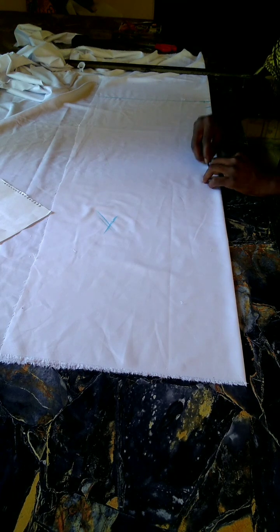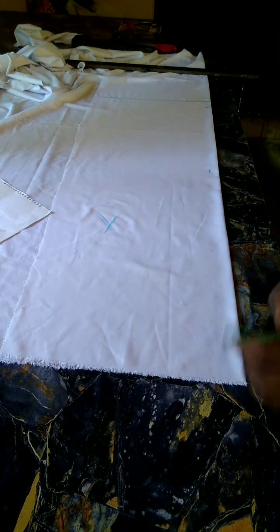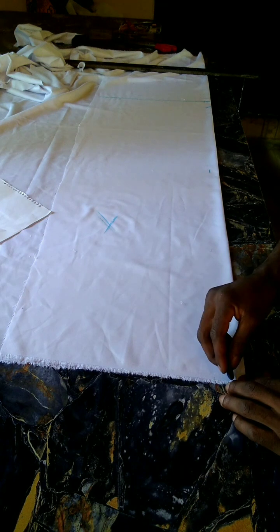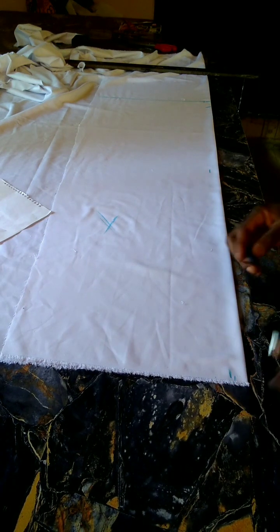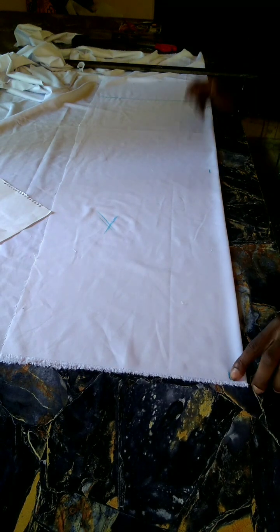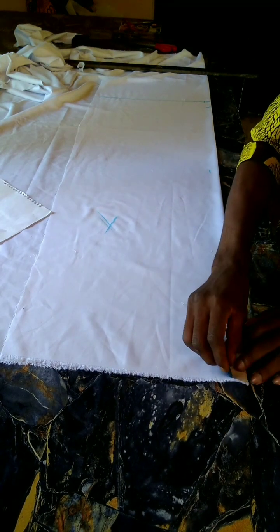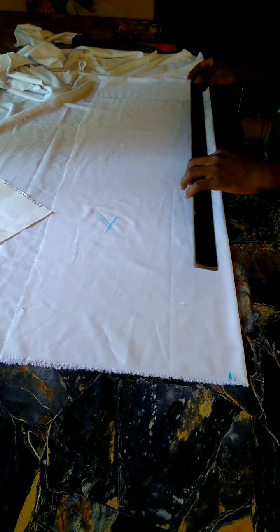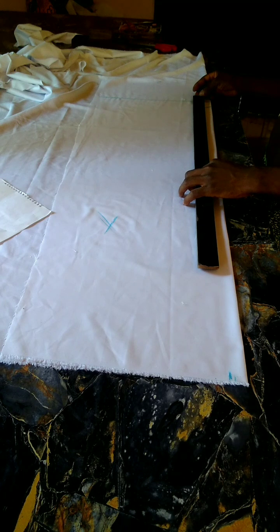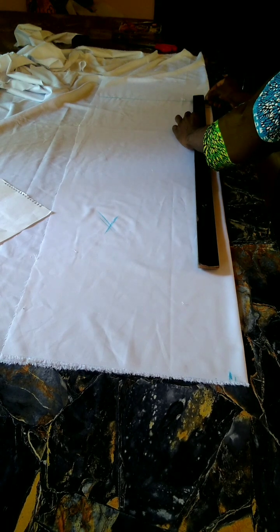I'm going to minus 0.2 inch. This is my 0.2 inch, which I minus from the waist down to the feet. Then I will connect the lines together.